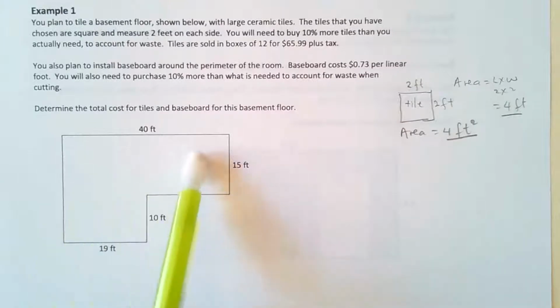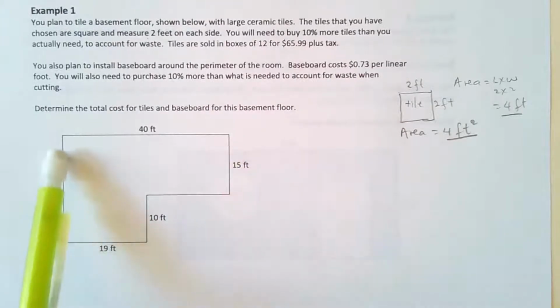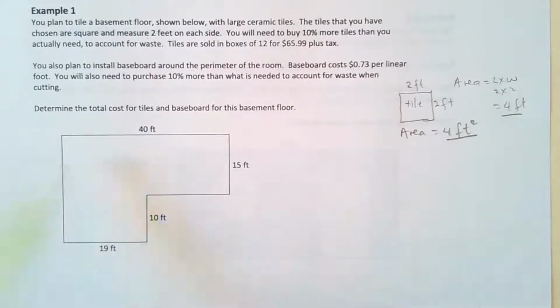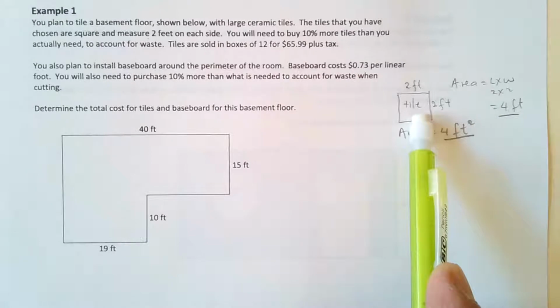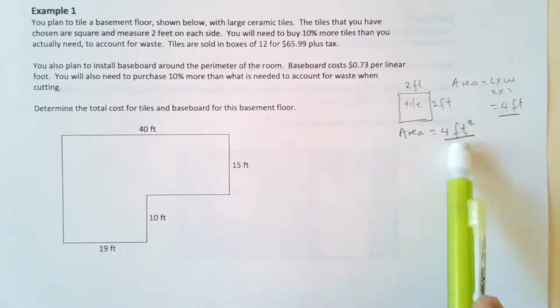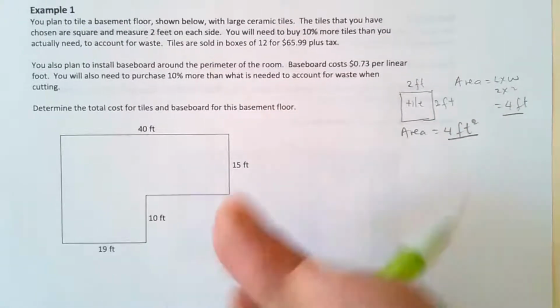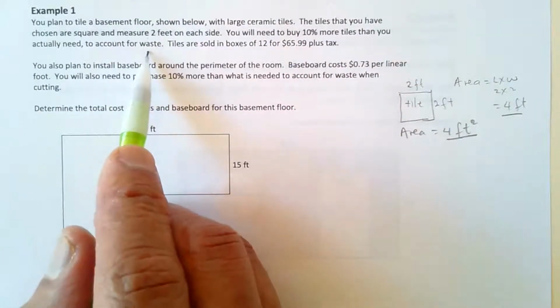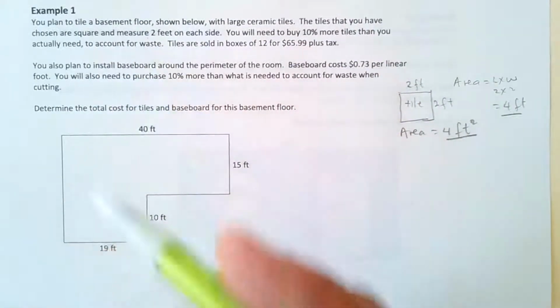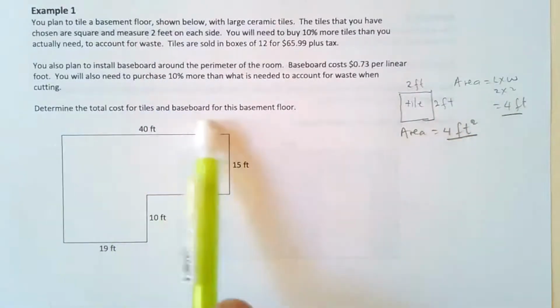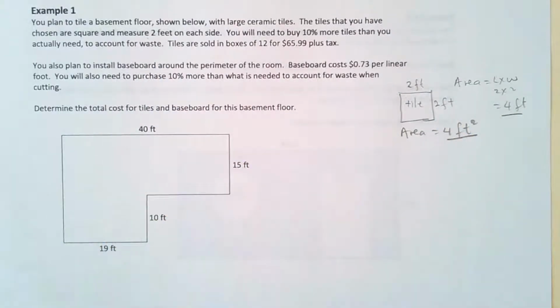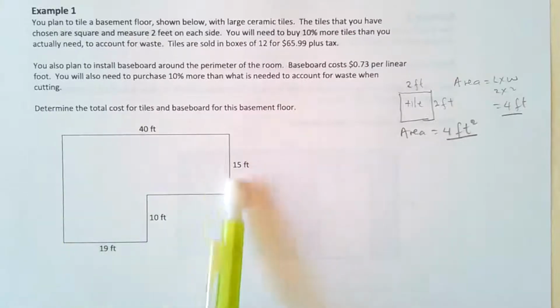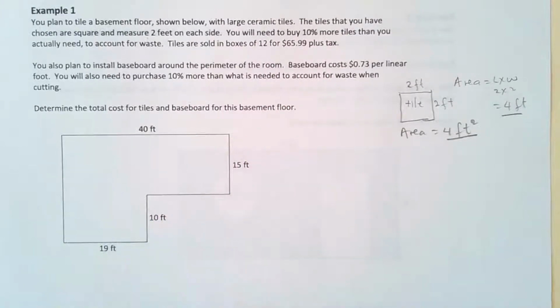So if you were to tile this entire area, we need to find the total area of the floor, and then divide it by the area of 1 tile, which is 4 square feet. But you need to buy 10% more tile than you actually need to account for waste. So we need to buy more tiles than required for this entire floor.